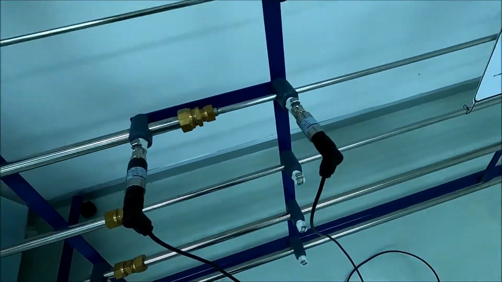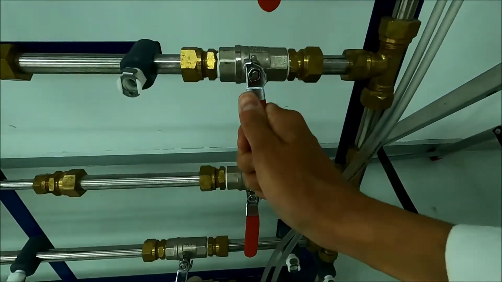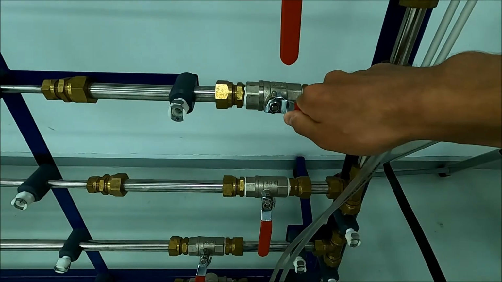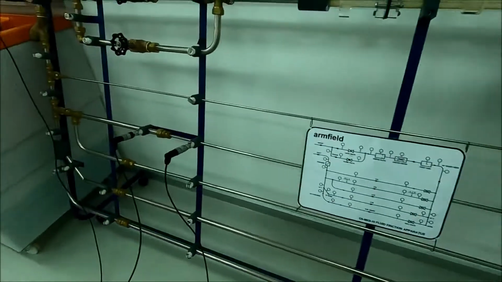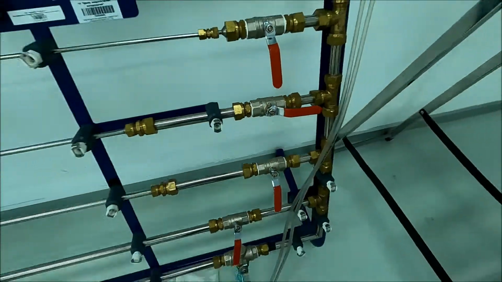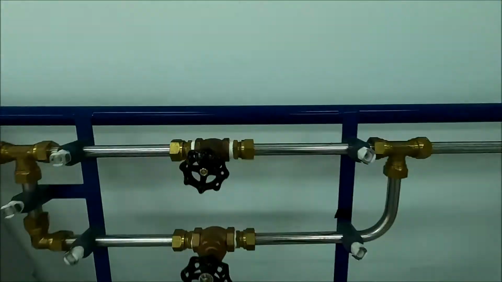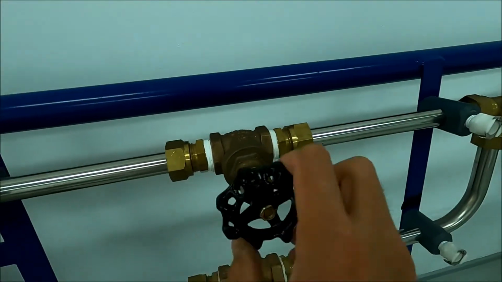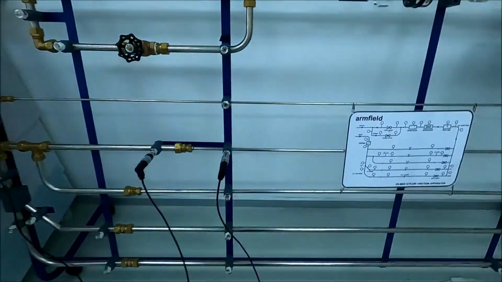Plug this over there. Then open the appropriate system isolating valve here. Only this one should be open, and open the valve here, fully open.